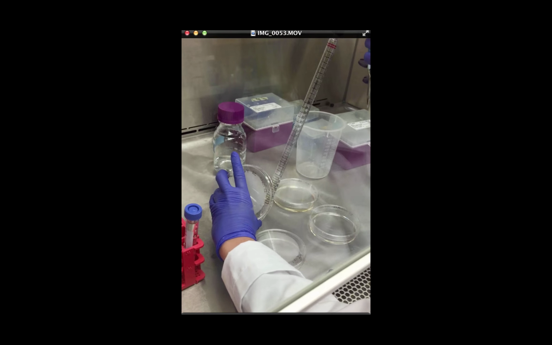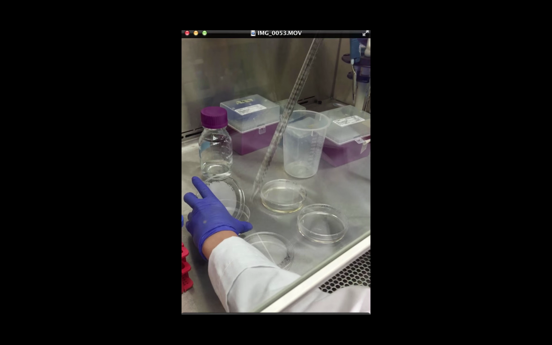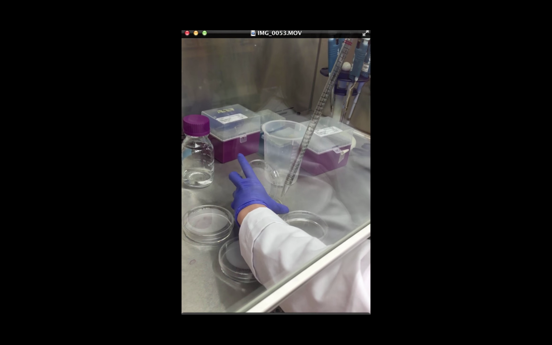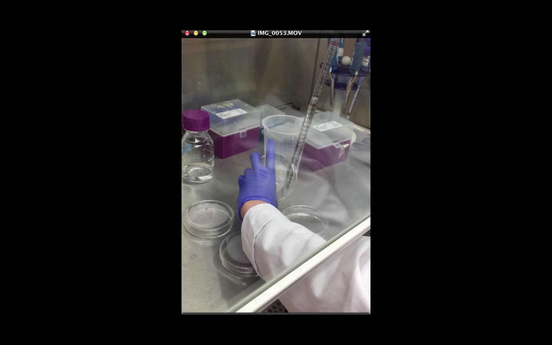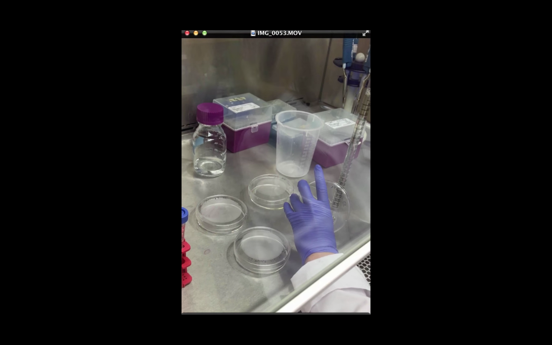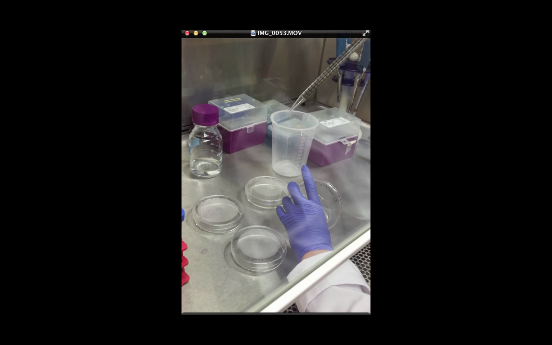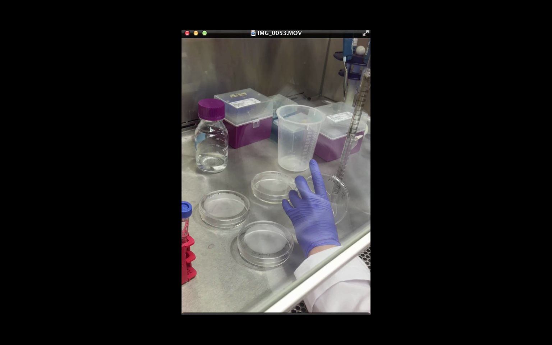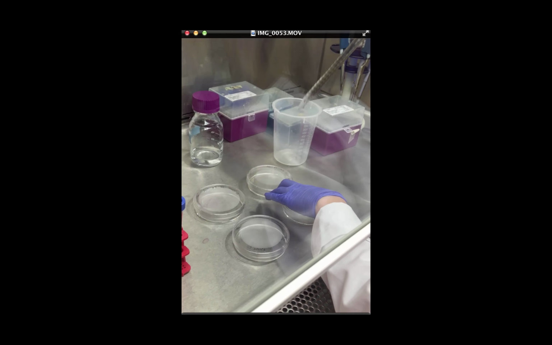What we have here are 4 confluent plates of AD MSCs. You will be receiving only one. But to give you an overview, what you'll be doing is removing the warm media from each of the plates and dispensing the used media into the waste bin.